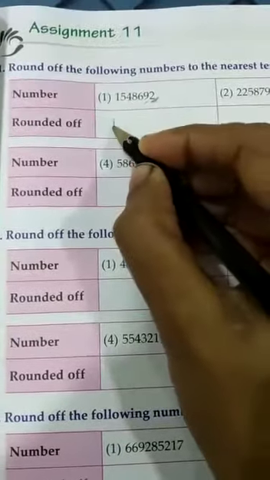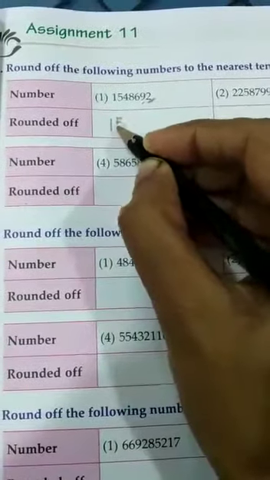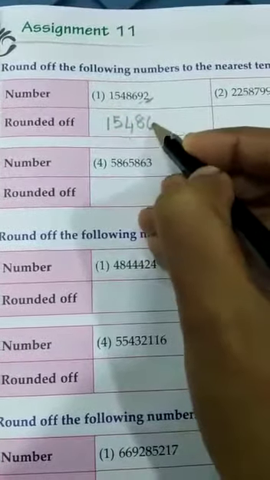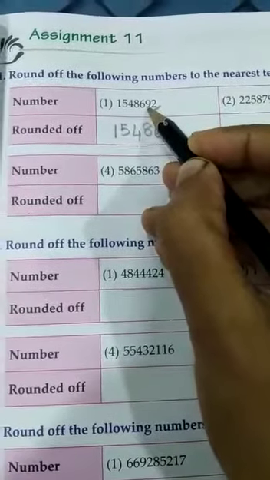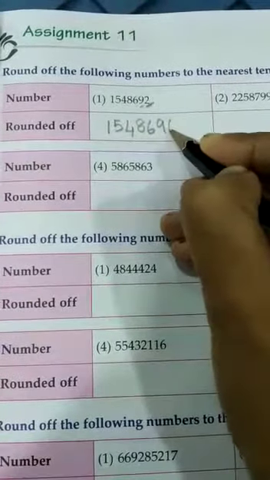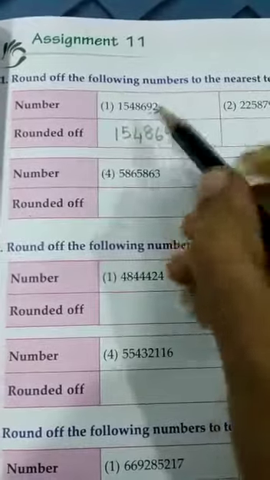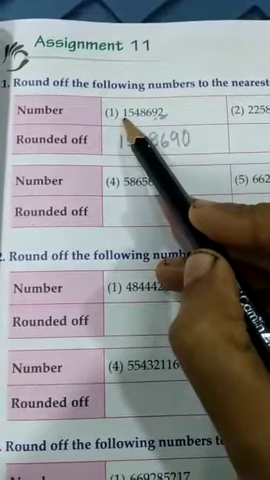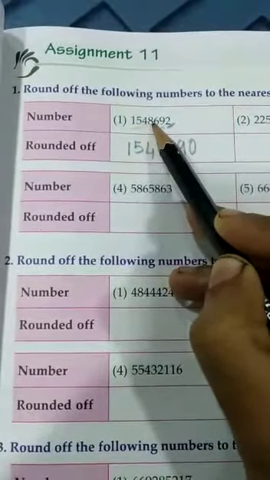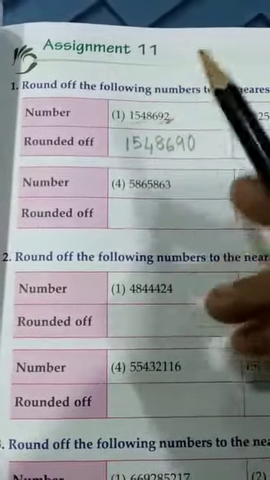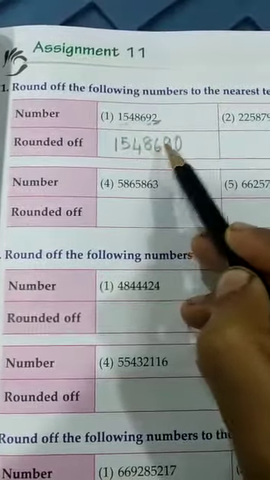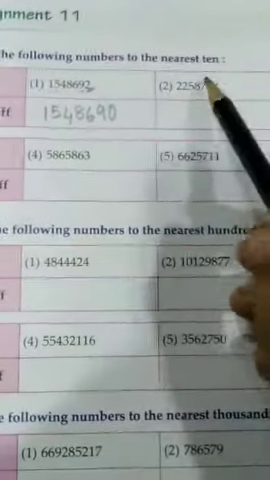So you write the other numbers: 1, 5, 4, 8, 6, then this 9 will remain the same, and in the last ones place you will write 0. The number 15,48,692, when you round it off, you will get 15,48,690.